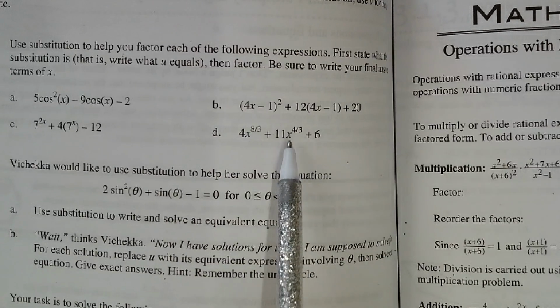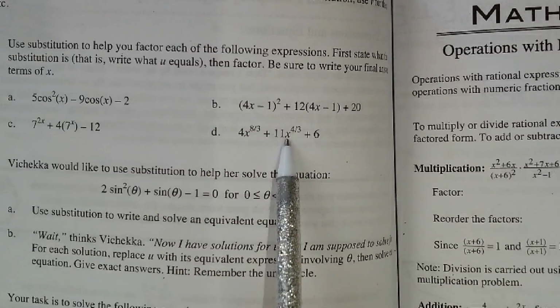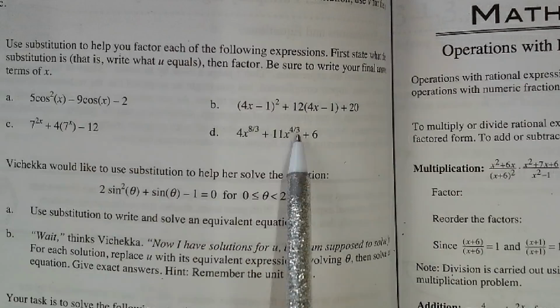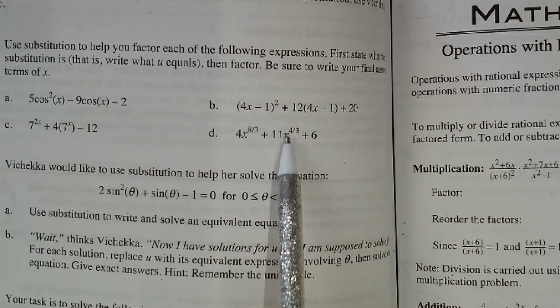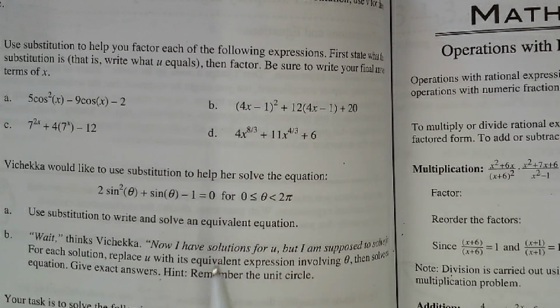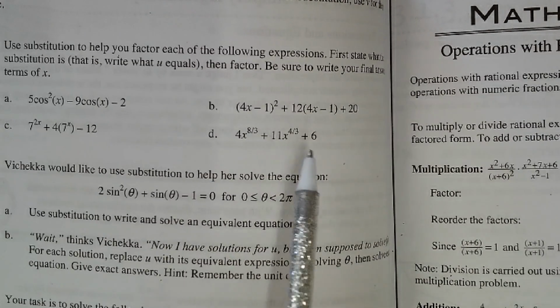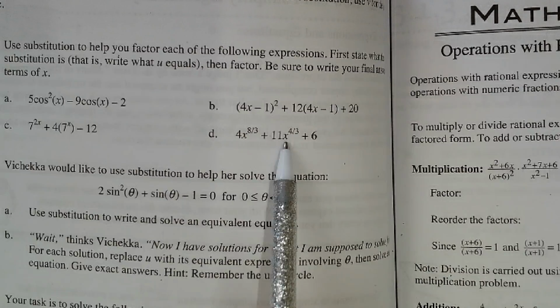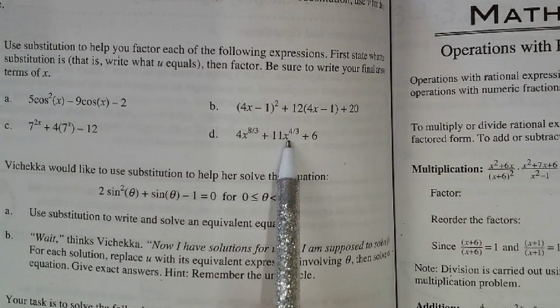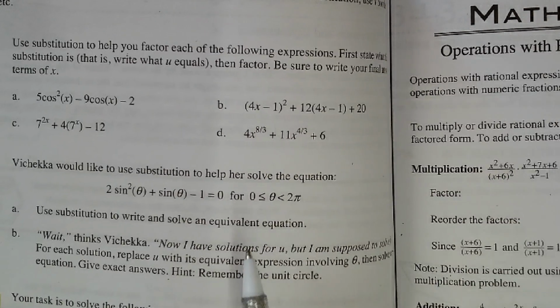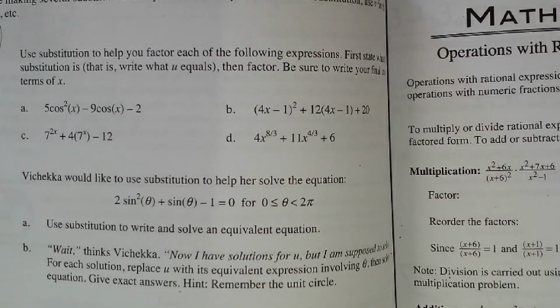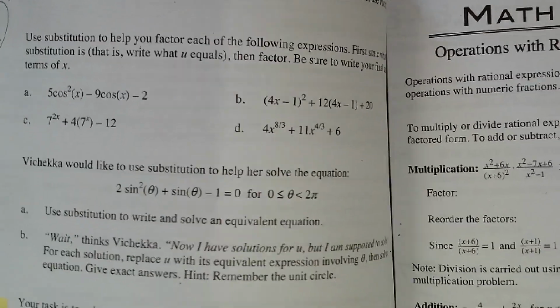So I want u to equal x to the 4/3. And so if I do let u equal x to the 4/3, is this u squared? Well, you'll find out if you take x to the 4/3 and square it, you will get that. So I would let u equal x to the 4/3. And that's kind of all the advice I have for you. Good luck, and we'll talk about this when I get back.